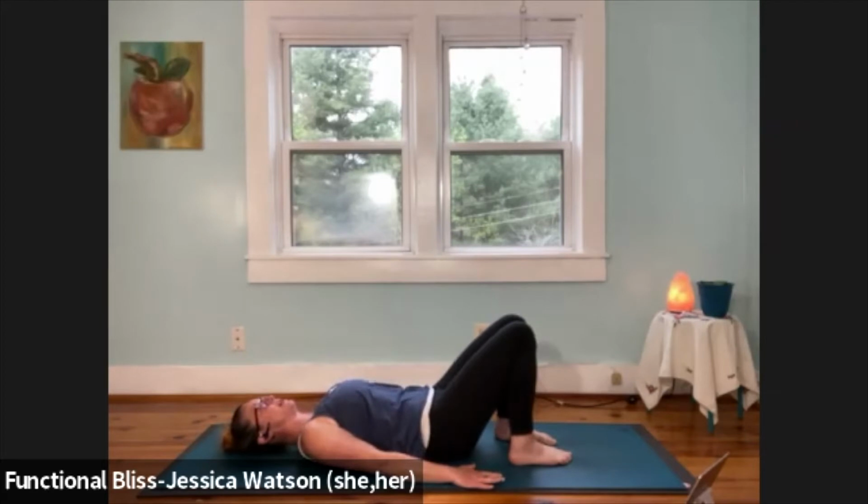Inhale, press your low back into the ground. Exhale, release to the natural curve of your back. Inhale, press your low back down. Exhale to release. Two more just like that so you can find that rhythm of breath.